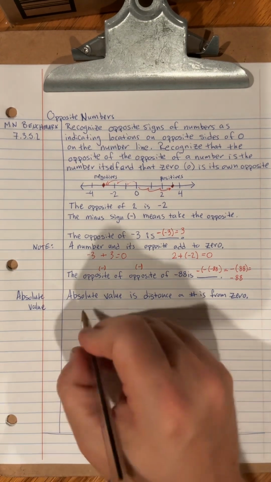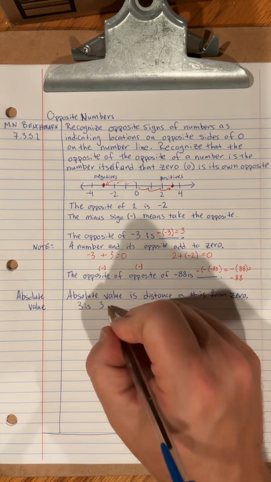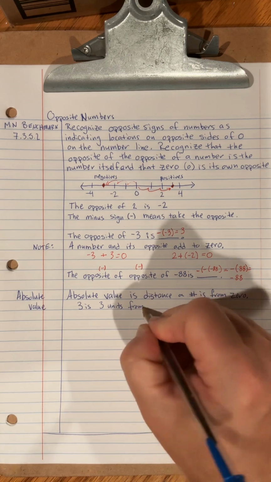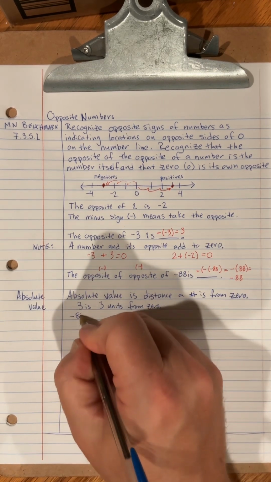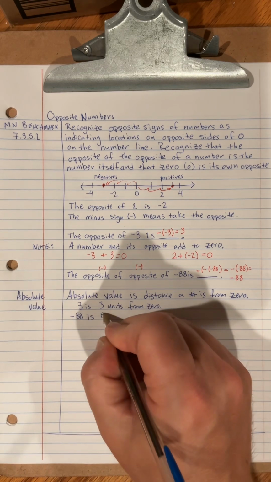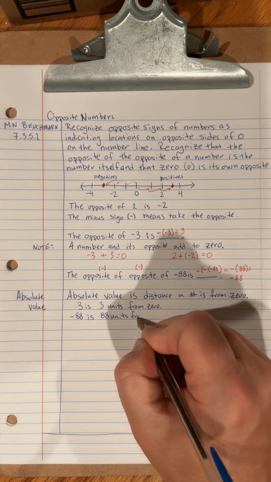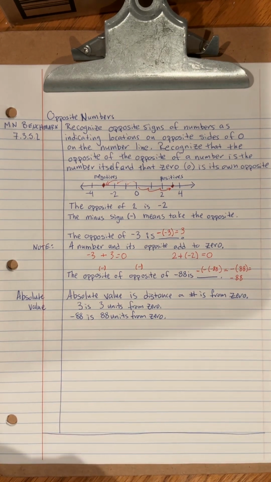Okay, so 3 is 3 units from 0. Negative 88 is 88 units from 0. Okay, so that should be pretty easy.